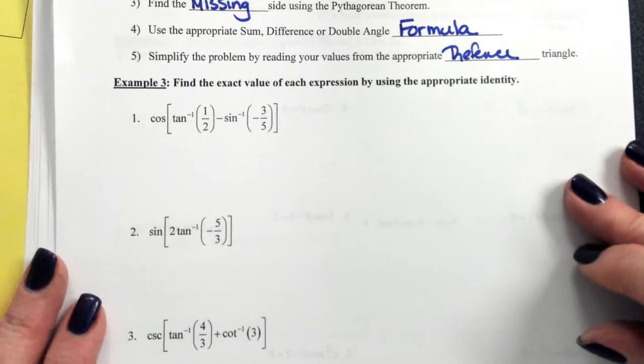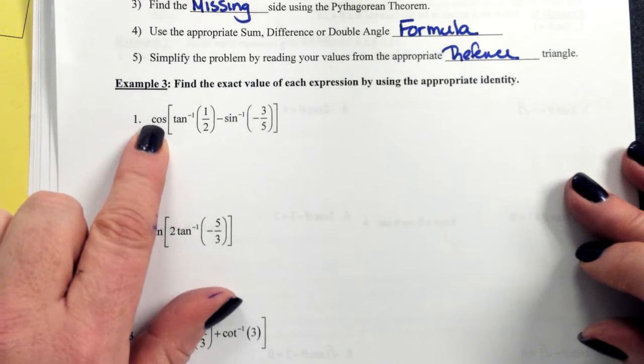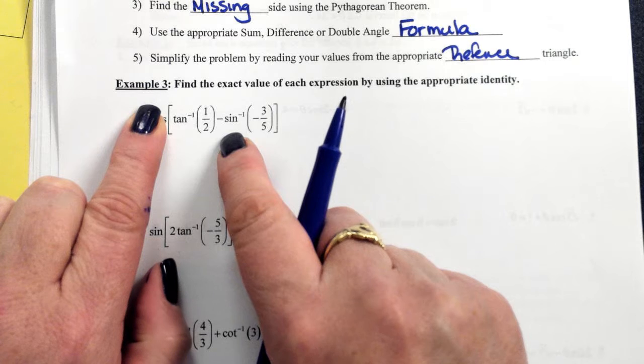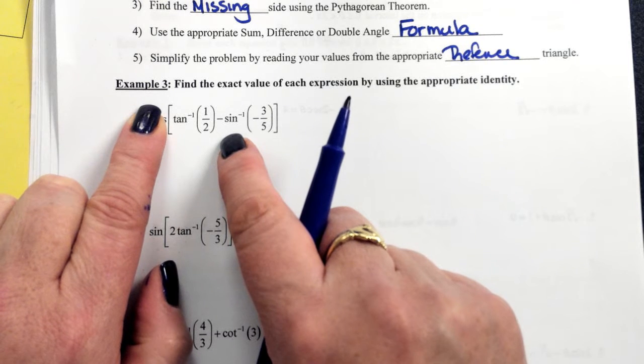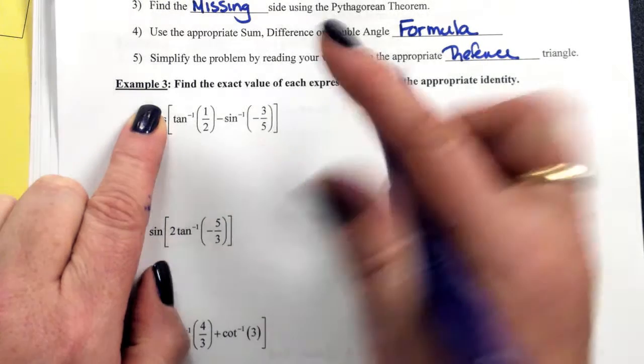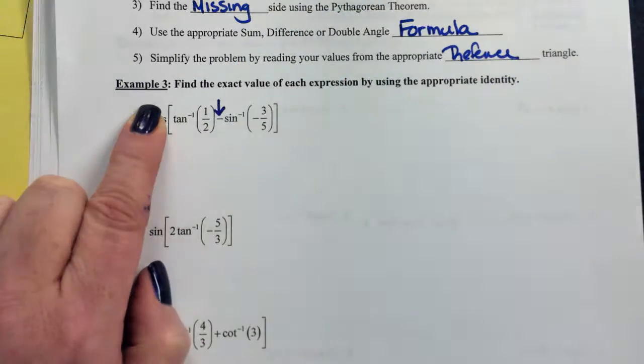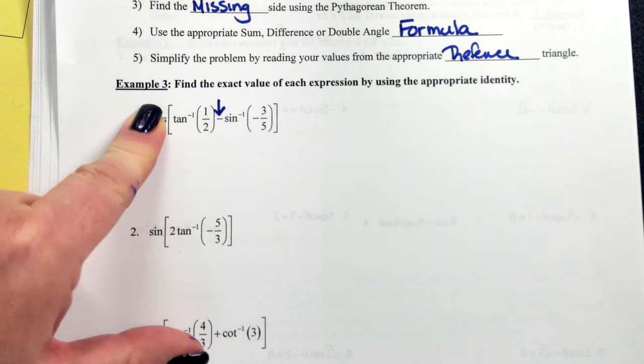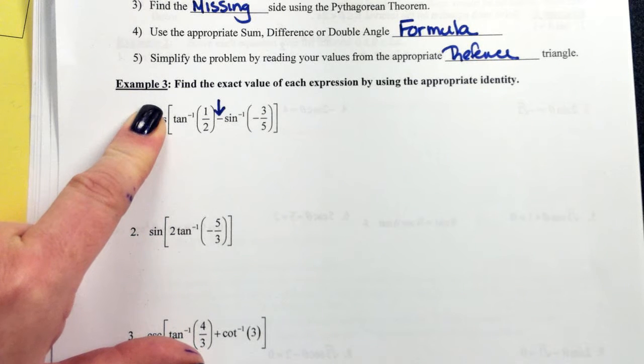So let's take a look at example 1 here. Notice you have a composition. Your outer function is cosine. Notice on the inner function, what operation do you see that's happening here? Subtraction. So we have a subtraction sign. So right away, that's a red flag. That is not a product. So you're going to have to use sum or difference formulas. Because it's subtraction, which one do you think it's going to be, your sum or your difference?